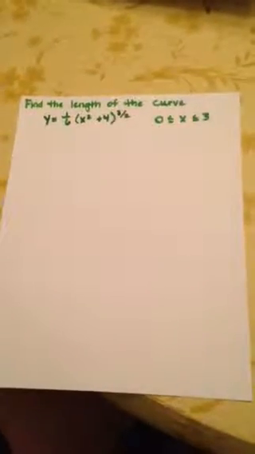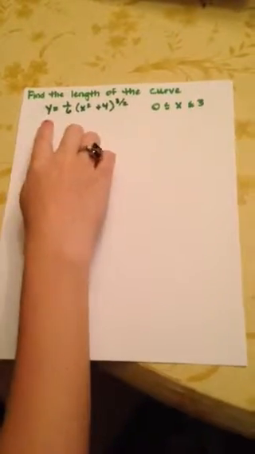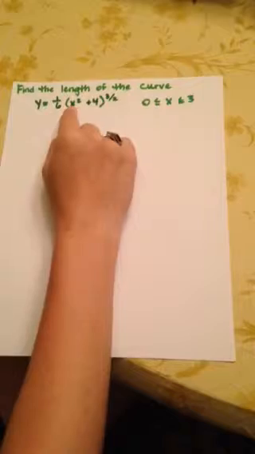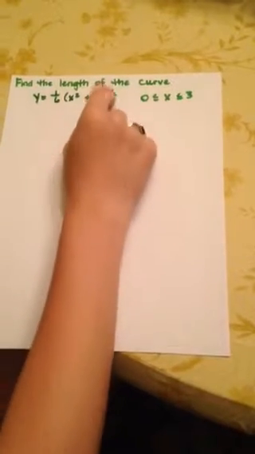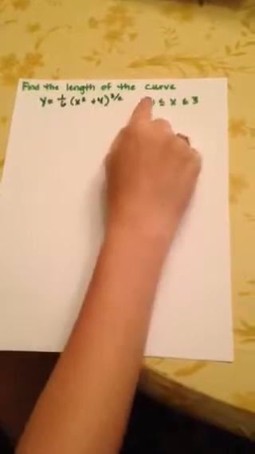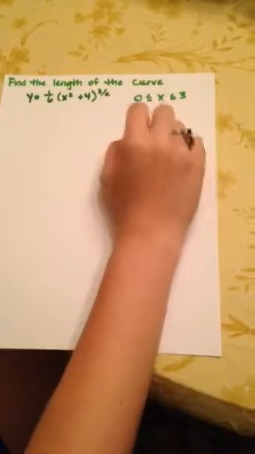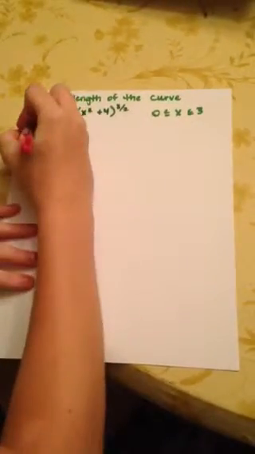We're doing the length of the curve. And we're finding the length of the curve of y equals 1/6 times (x squared plus 4) to the 3/2, when x is between 0 and 3. So in order to find the length of the curve, we need the equation.